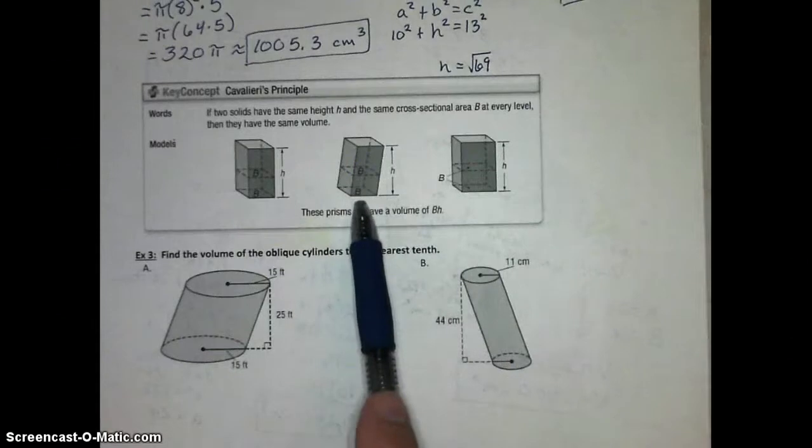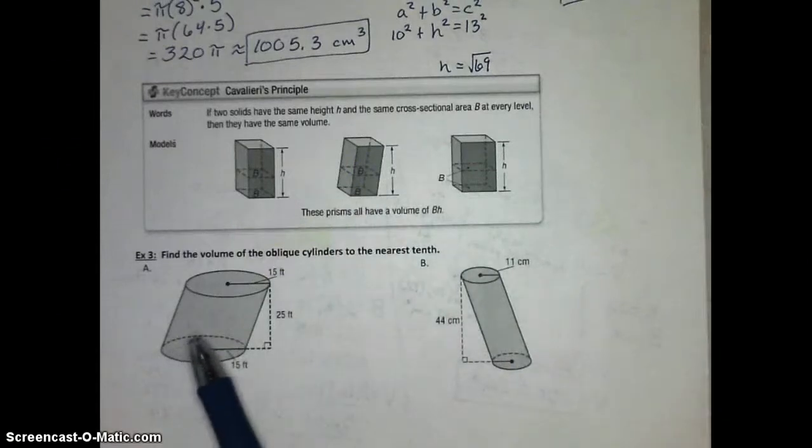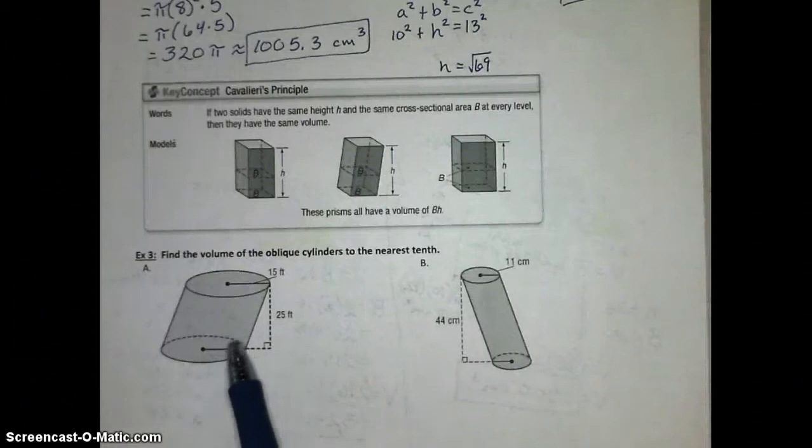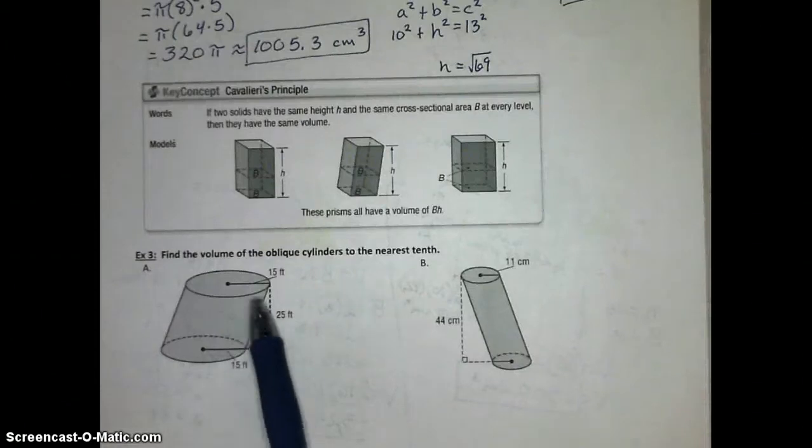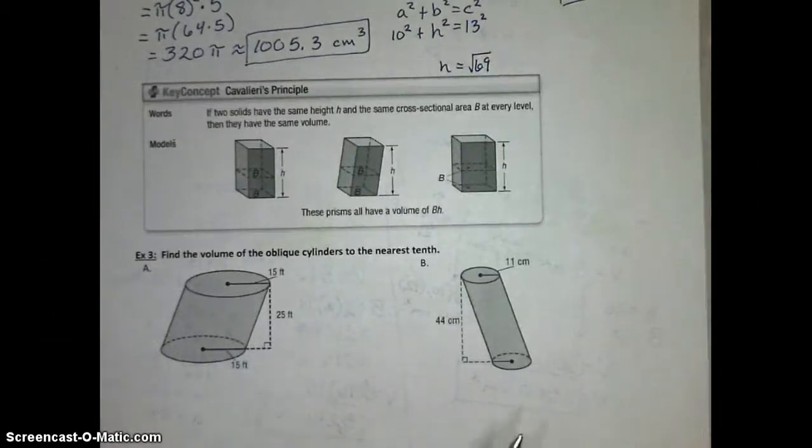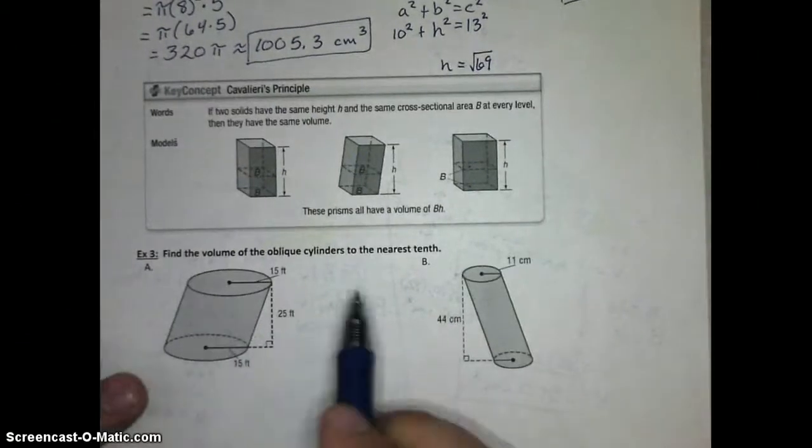And so what that allows us to do is to work with cylinders that are considered to be oblique cylinders, meaning they do not stand straight up. The best way I've found to understand this is to take a stack of DVDs or CDs and just shift them. You're still going to have the same number of DVDs, you just shifted them off at an angle. So the volume will be the same even though surface area is different. And so we're going to try this example 3 using that principle.